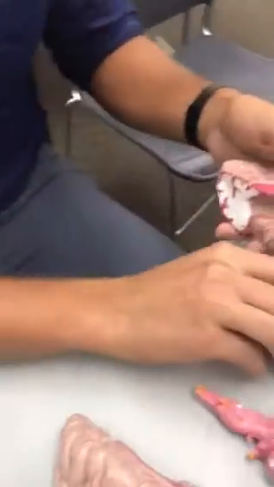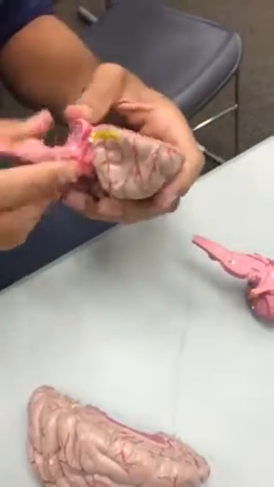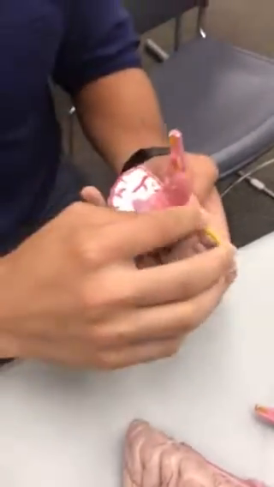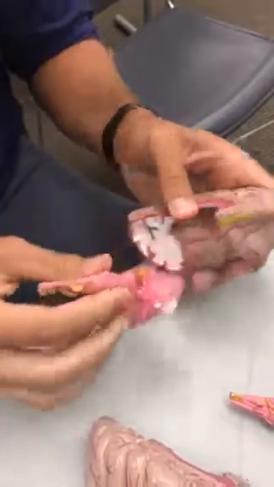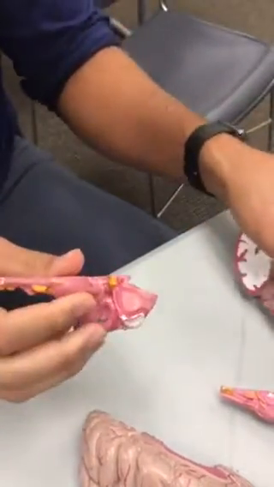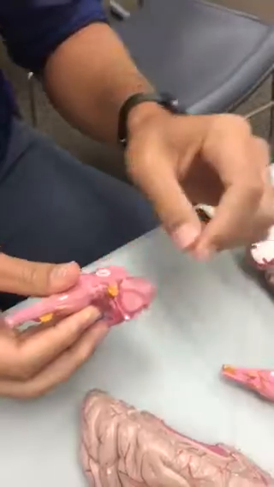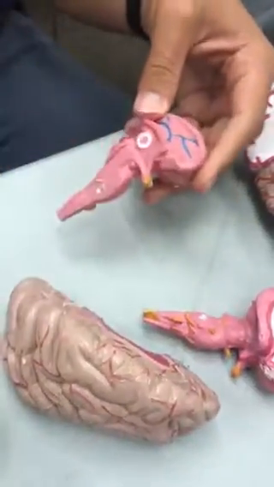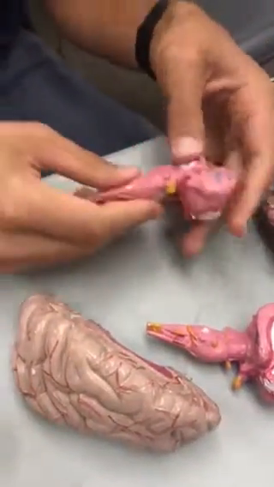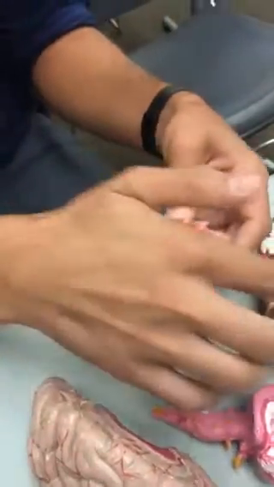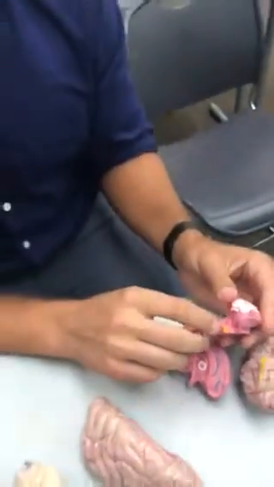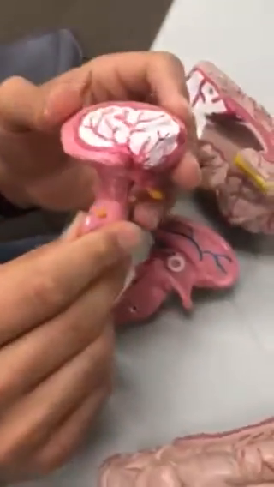Okay, so now to do the nerves. Bear with me. So we have the olfactory nerve here. The optic nerve is kind of attached to the hypothalamus, and then it would come down and cross over in the optic chiasm. So left goes to right as it goes down. So olfactory, optic, oculomotor. This is not a very good model. Oculomotor is here.